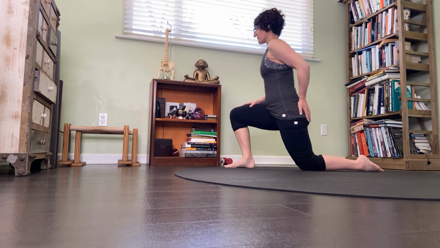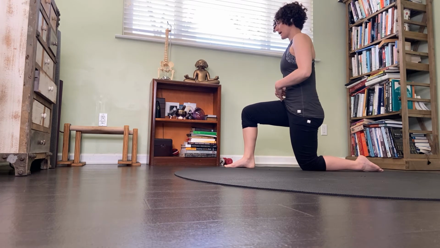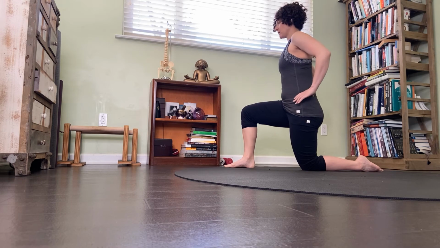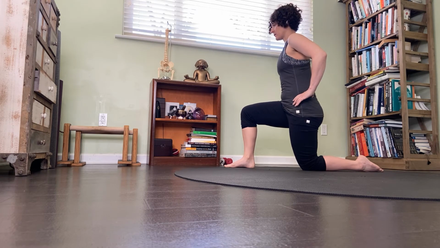I could also find center here. And I could just take that imaginary tail and take it between my legs and take it behind me. So suddenly I'm moving my pelvis relative to my legs. My legs aren't responding.